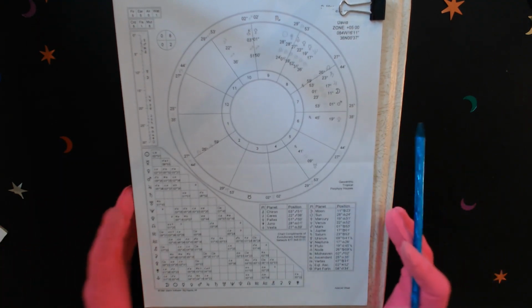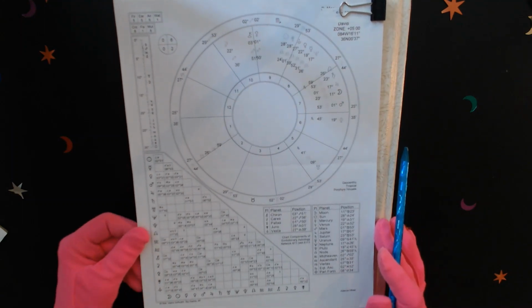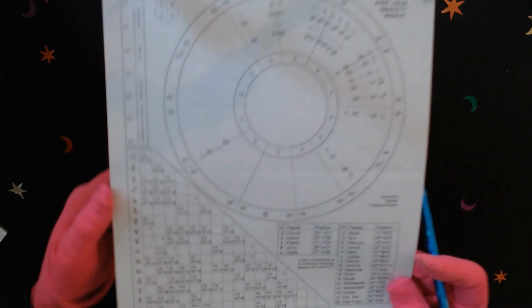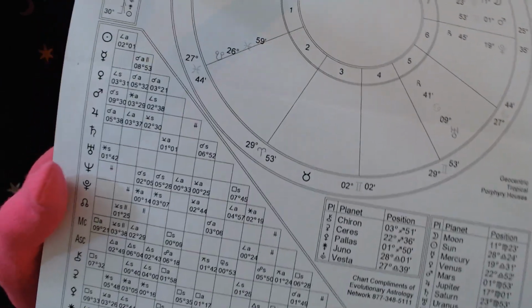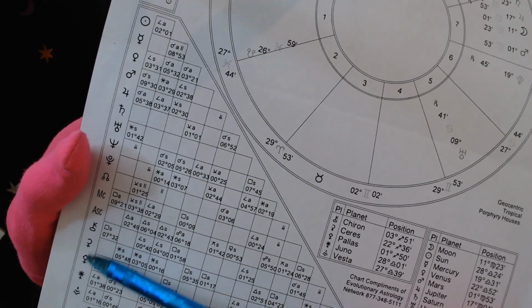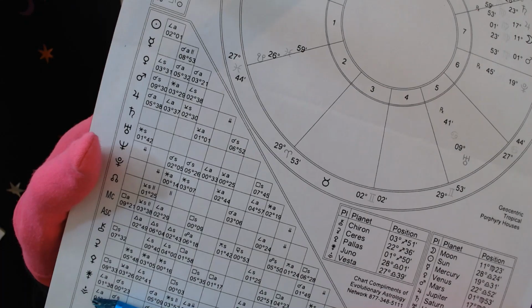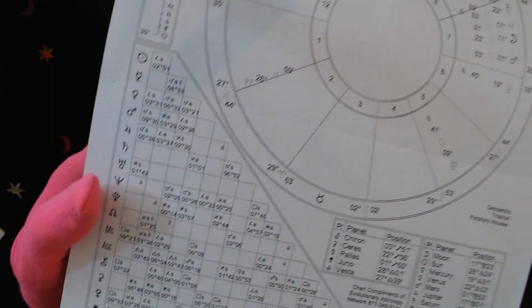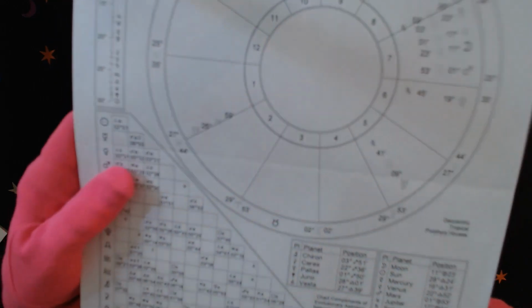So let me first explain what's going on here so that you won't be feeling too crazy. Compared to that last one, and I'll have to let the camera focus in on this, you'll notice that down here, they've added all the asteroids as well as just the planets. So there we've got about 5 more bodies to look at in this particular chart.